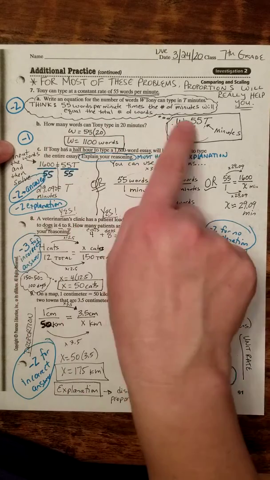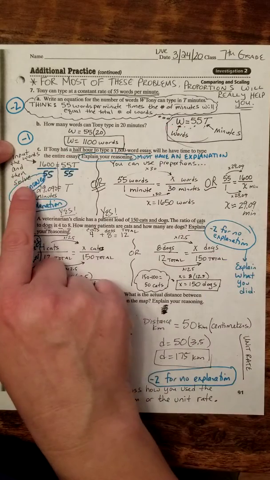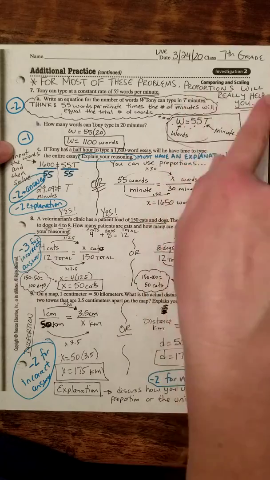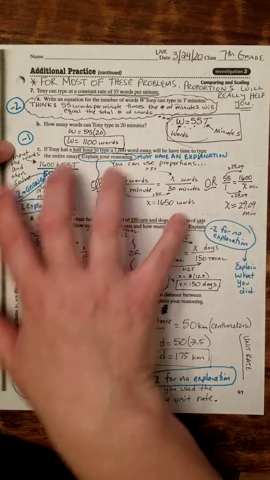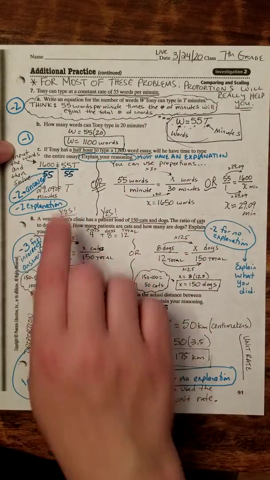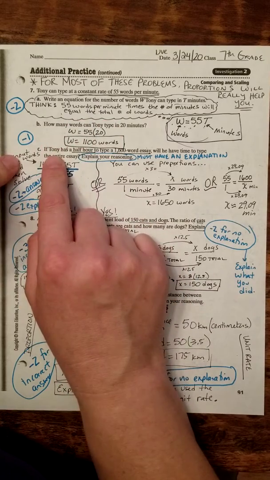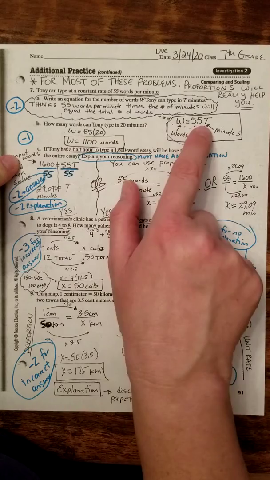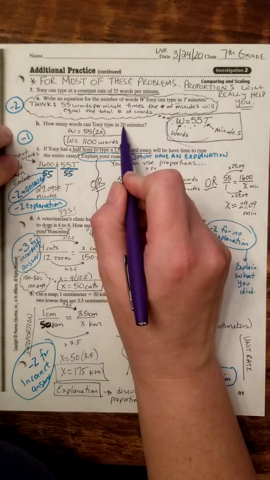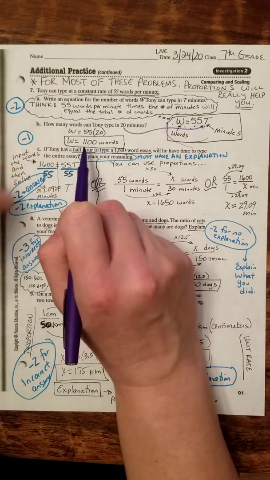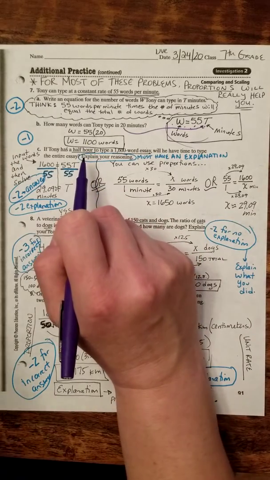Well, I can use this equation here. I guess you could have set up a proportion as well. I know I wrote up here that proportions will help you out. That was really, I was thinking for the problems down here. If you wanted to just use the equation, which I did, I just plugged in 20 to where T was. So if you think of 20 times 55, that will give you the 1100 words.